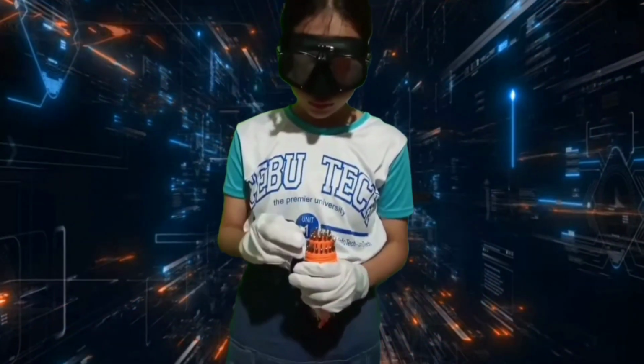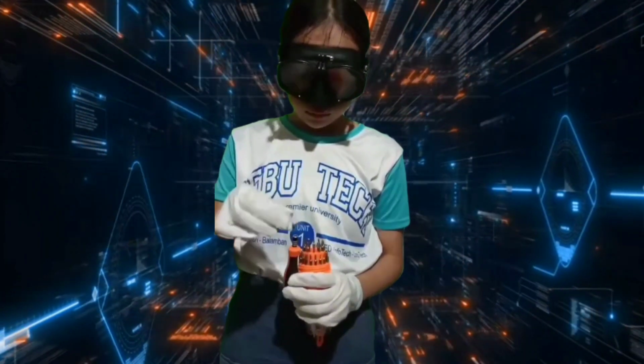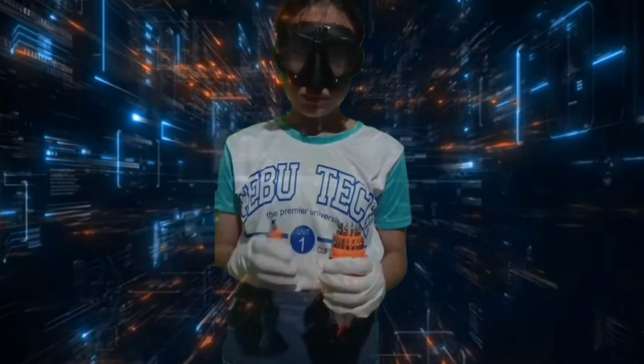Lastly, the screwdriver. It is used to tighten or loosen slotted screws. The purpose of personal protective equipment is to reduce employees' exposure to hazards and risks while working.